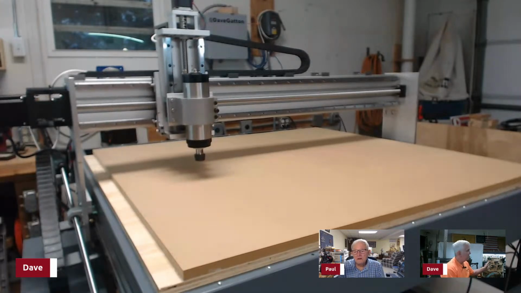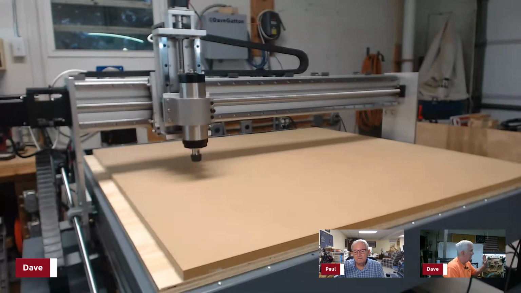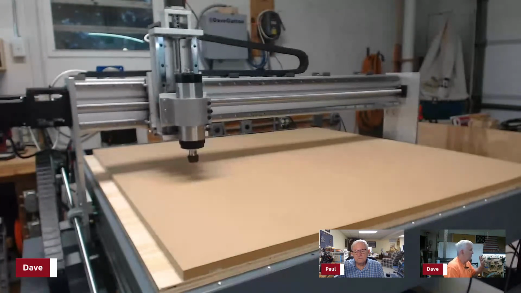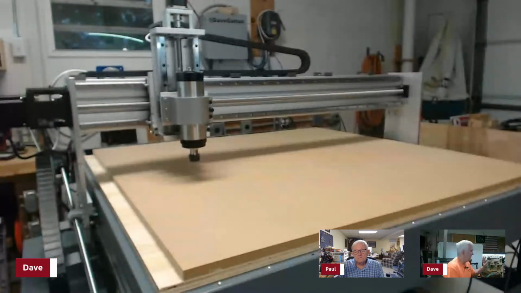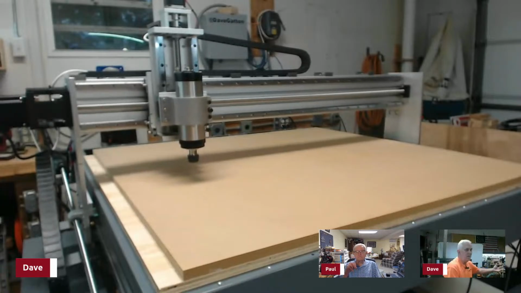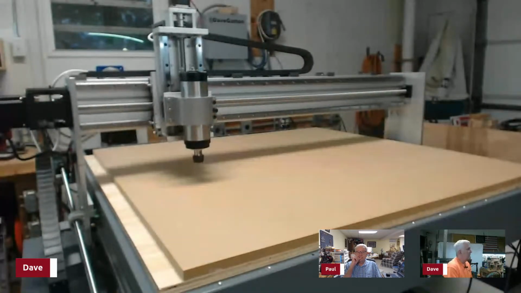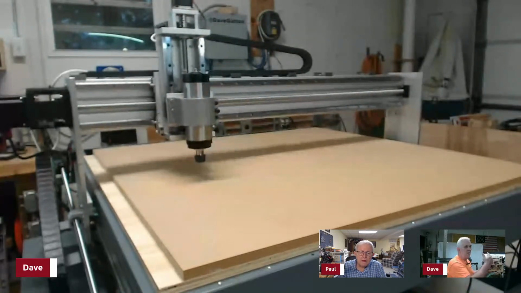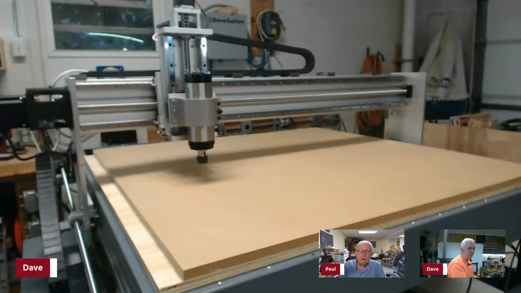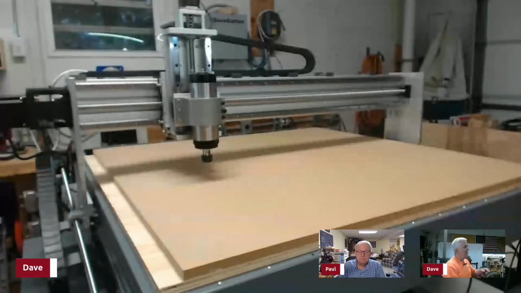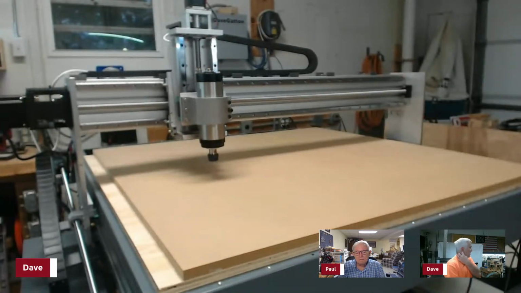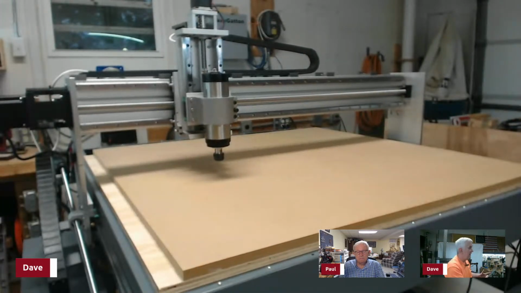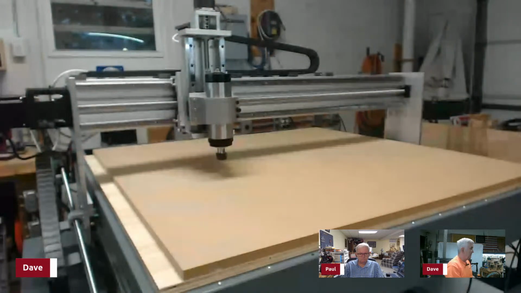Because I'm trying to design this machine to use linear rails and ball screws and NEMA 34 motors and all this different stuff. But I have to conform it to the frame. Whereas normally when you design a machine, you design the frame around all those other components. Well, I'm doing it backwards. So trying to get all this stuff to work with a frame where everything's already in a certain position and you can't move it was kind of a challenge.